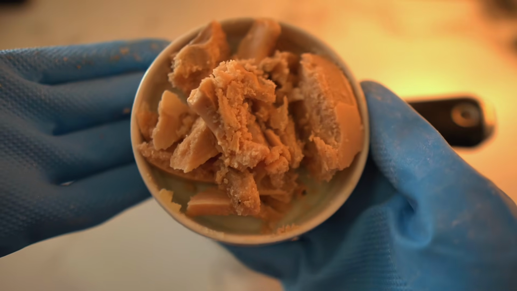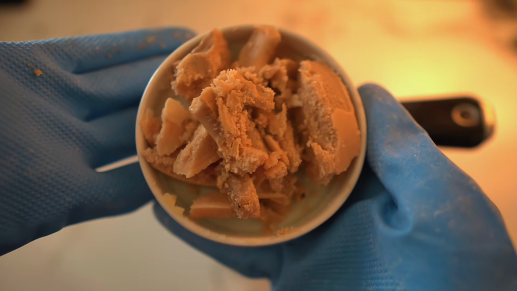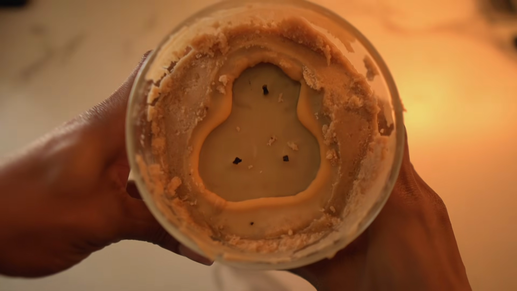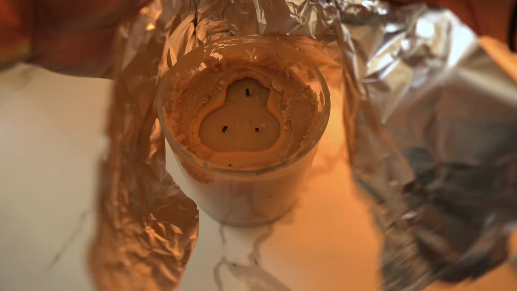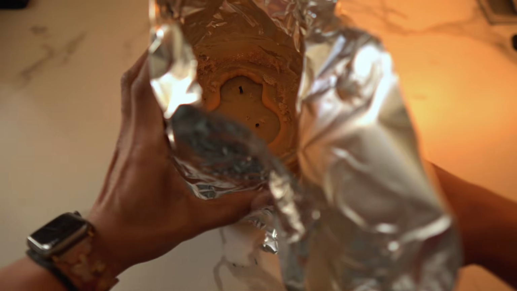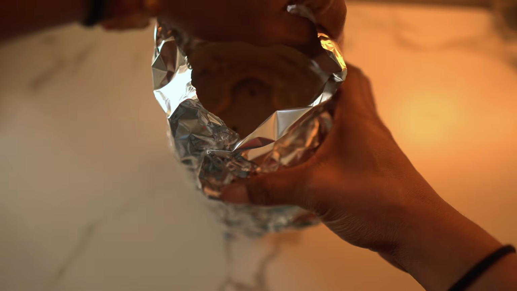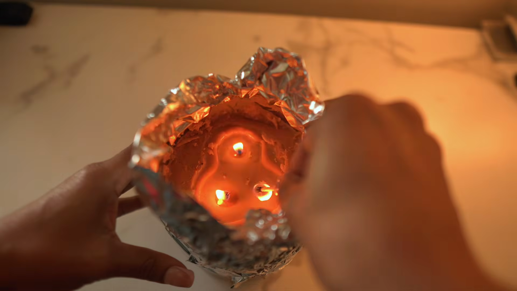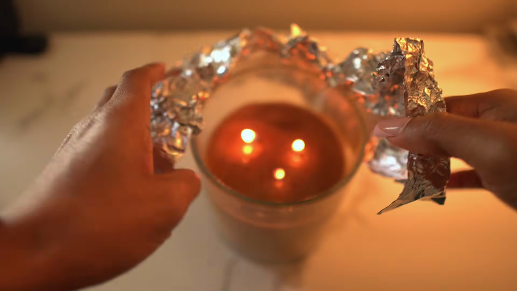Now I can easily use this for my wax warmer and still get the same effect of the candle without a flame. This is what my candle is looking like right now before I do the foil method. And then we're gonna use the aluminum foil method to wrap the candle up with aluminum foil, leaving an opening at the top layer so that the flame stays lit. The heat will eventually build up and fully melt that top layer.